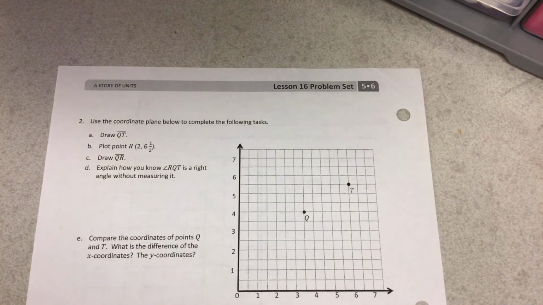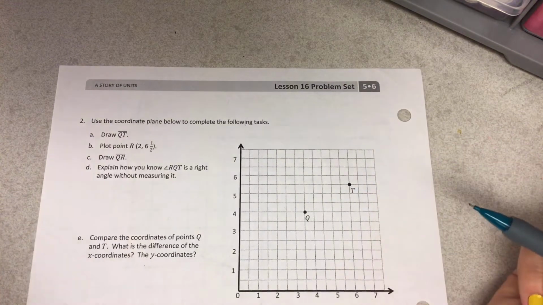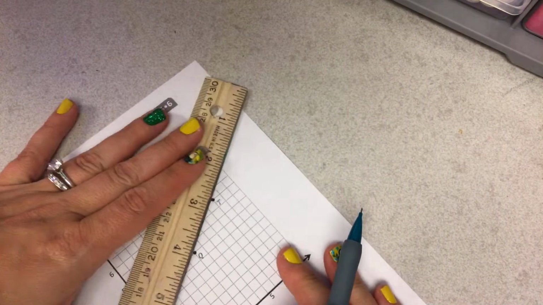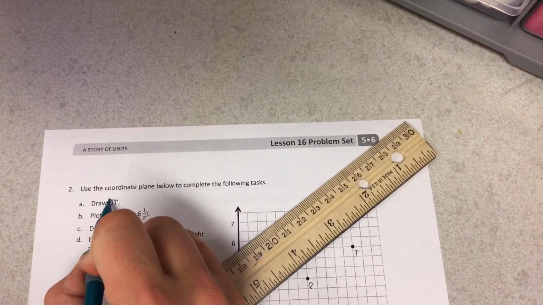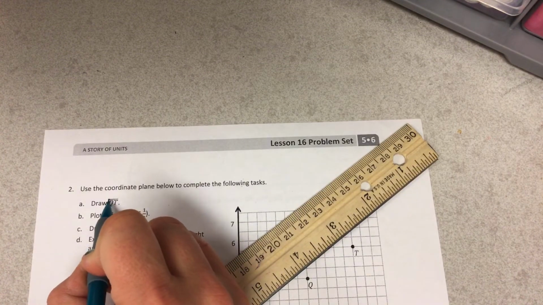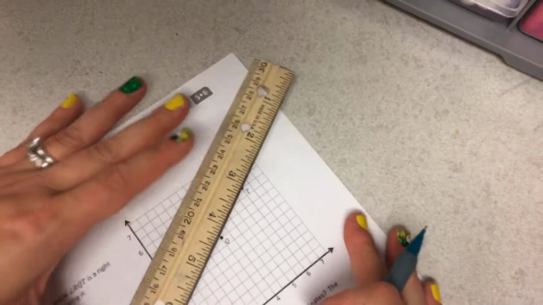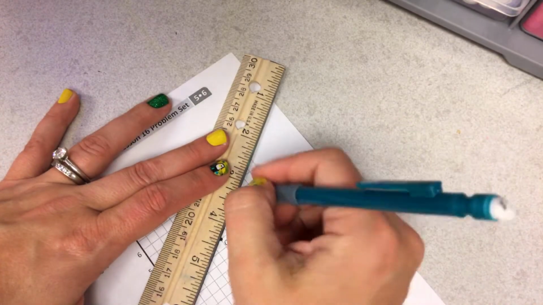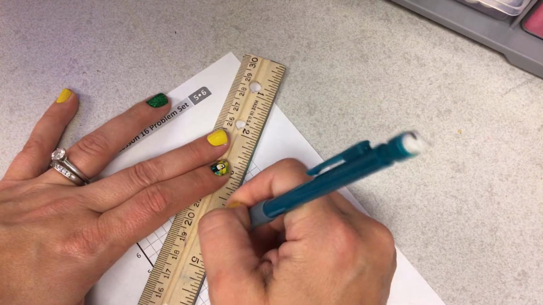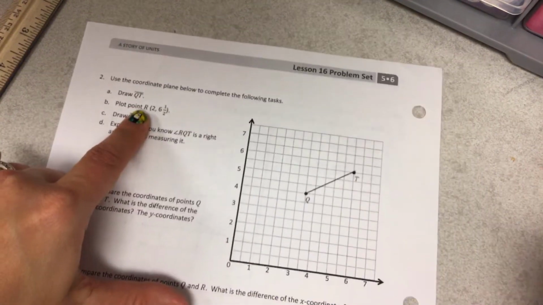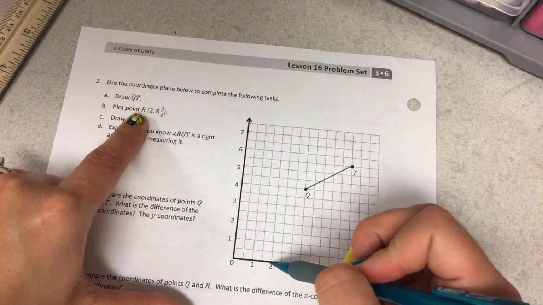All right, guys, so we're going to go ahead and continue with the rest. We're just going to have a couple more tasks that we're going to talk about with our shape that we make in the coordinate plane. So the first one is, I already have my points Q and T plotted, so I'm going to draw that line segment. And if you notice, it has just that line above, so it doesn't have those arrows to show that the line needs to keep going. So that's why I know that I'm only going to connect these and not have those arrows or go any further. So then it says to plot R, which is going to be (2, 6.5).